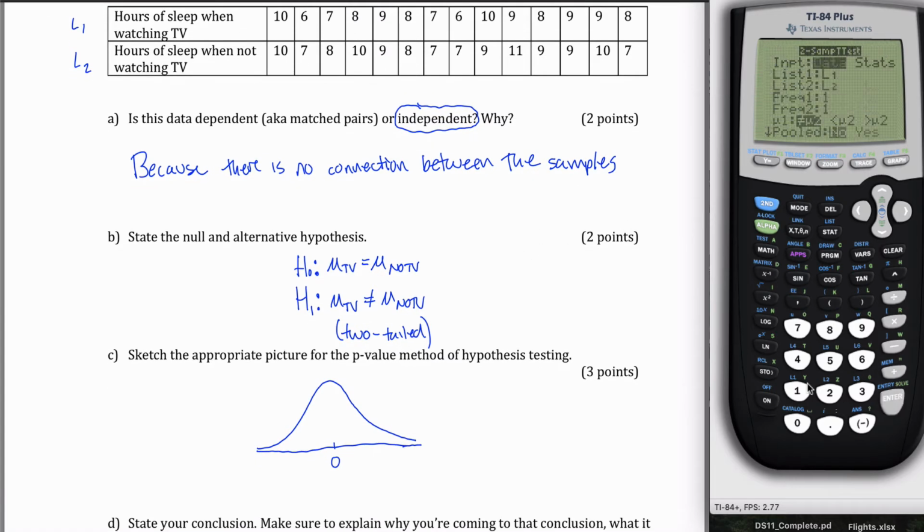Two-sample t-test. It says I can do it if I have the statistics about the data, like x bar and s, or the data itself. Well, in this case, I have the data itself. List 1, the people that watch TV, I put that in L1. People not watching TV, that's L2. I'm not using frequency lists, so I'll leave that alone.